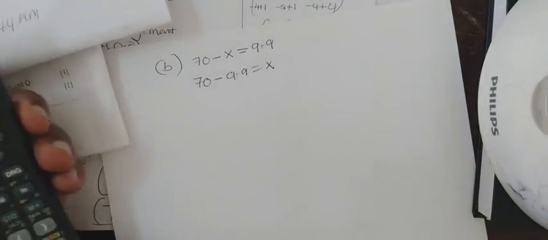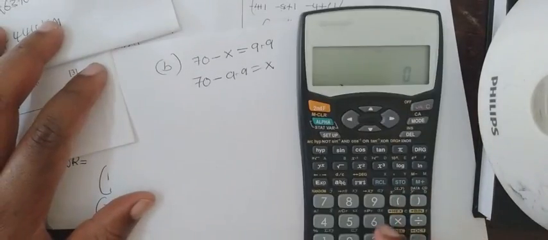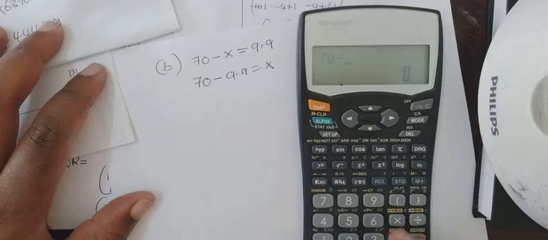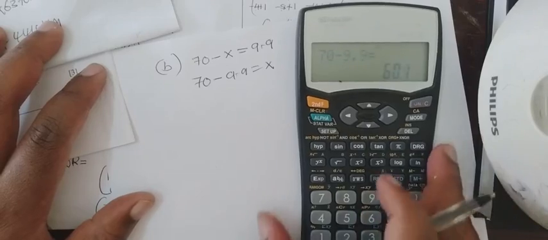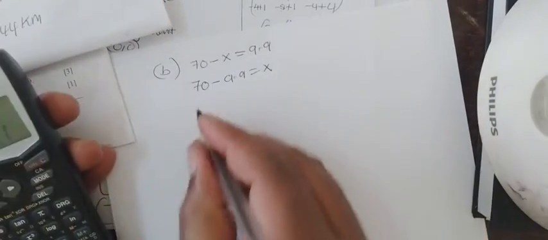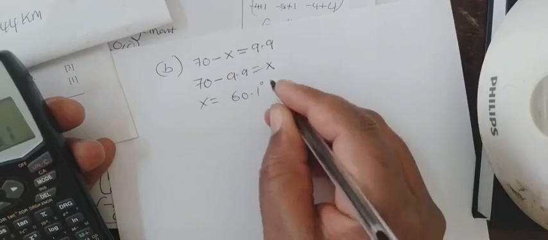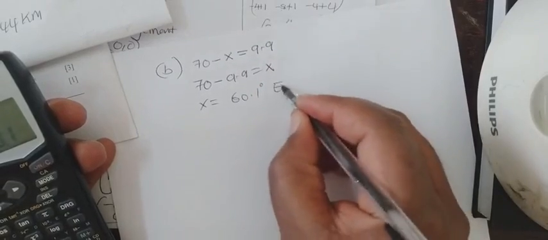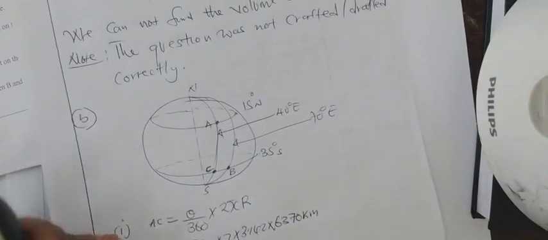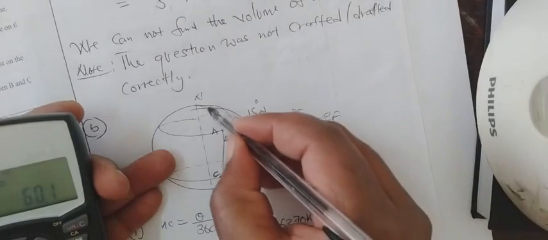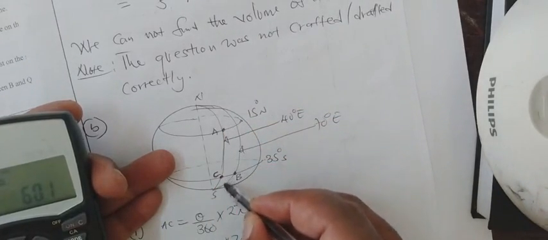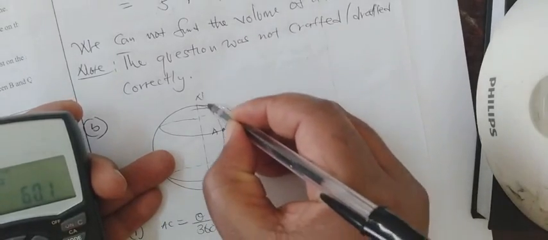So, what is 70 minus 9.9? 60.1. So X is 60.1 degrees. So this one will be east. It therefore means that this Q should be in between here. So you might have Q here.